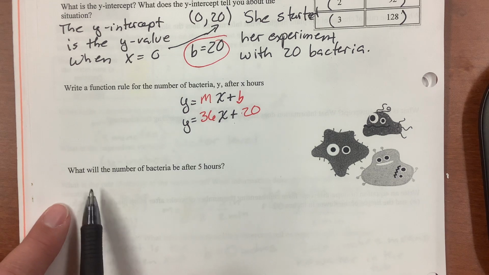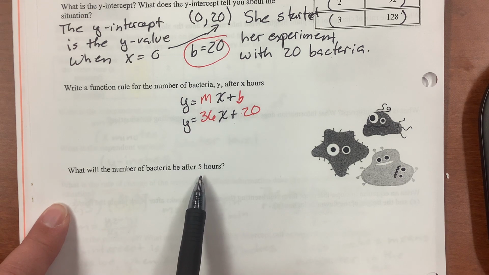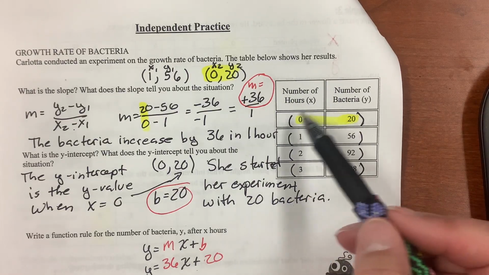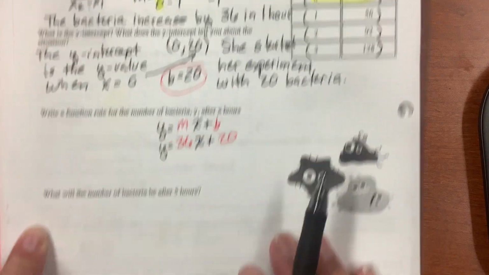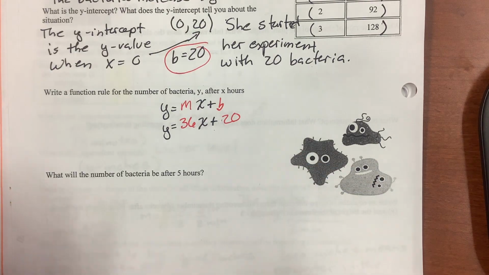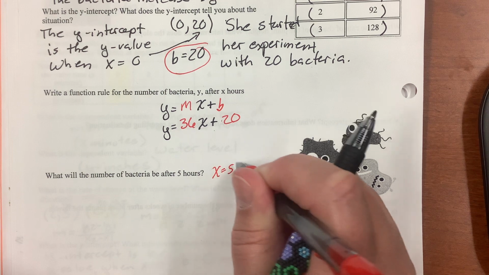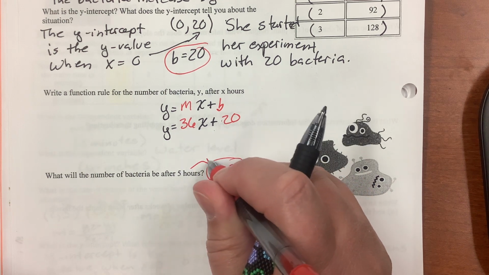So what will the number of bacteria be after 5 hours? Is it 5x or is it 5y? Well, I come back here. Hours is x. So I know x equals 5. That's what I'm going to start with.